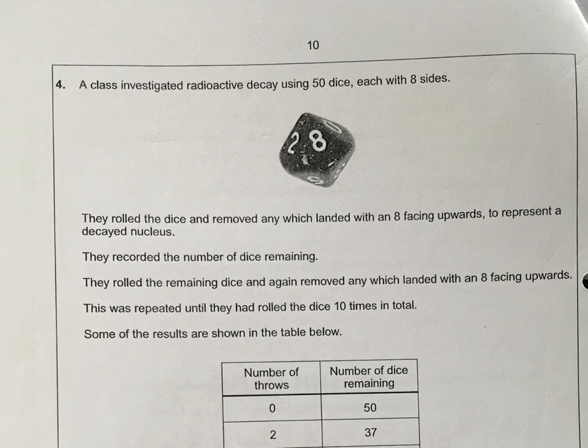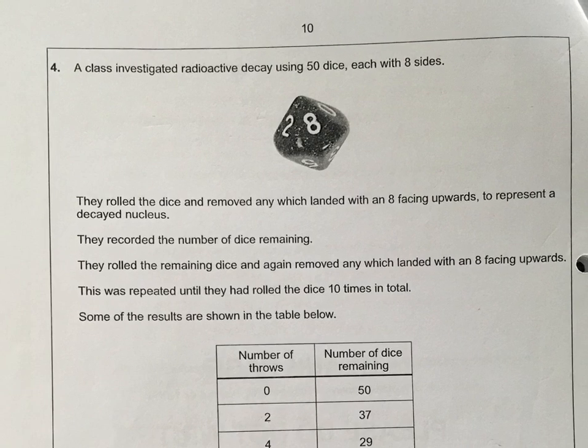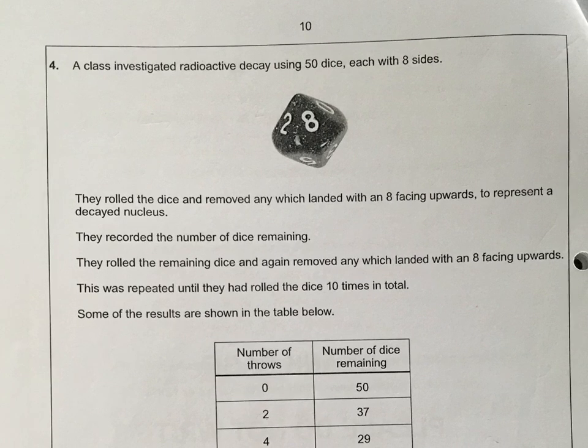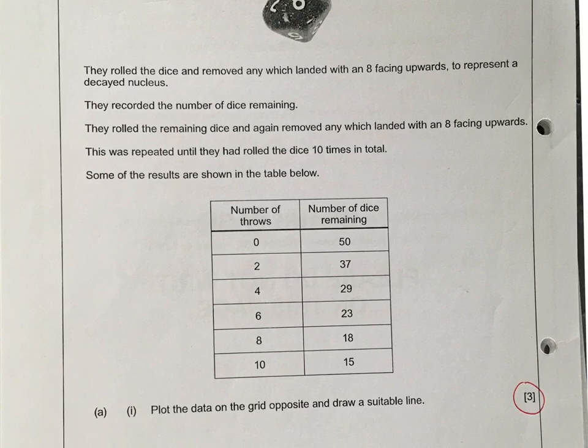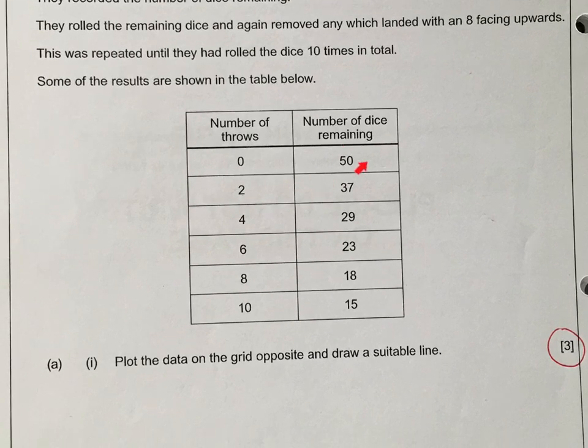Question 4 then is again on radioactivity, but this time it's dealing with half-life, and we've got this practical that we do in year 11 where we use dice to model radioactive decay, and the dice that we remove represents the decay occurring. So you can see that on the second throw, they've removed 13, I think, 15 minus 3 is 13 dice, and so on.